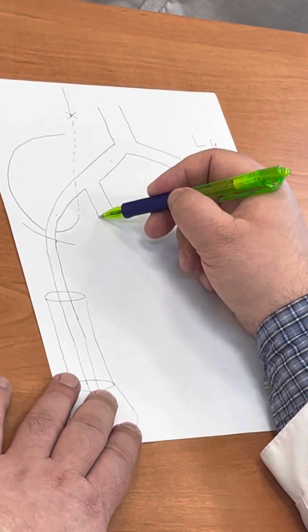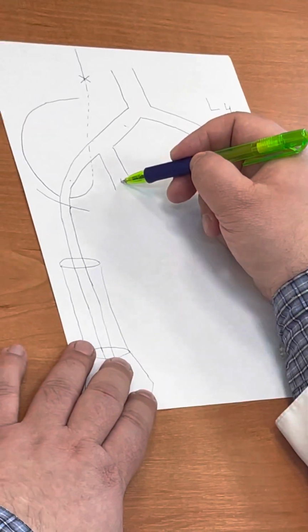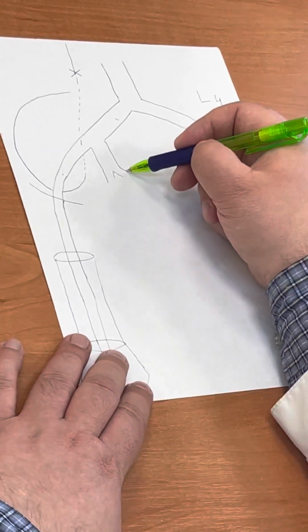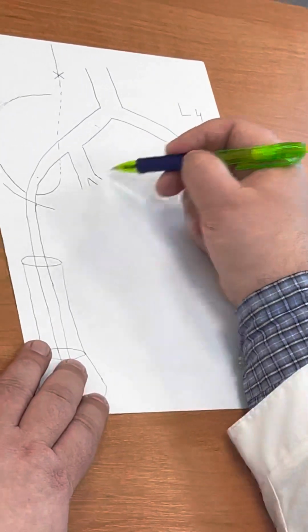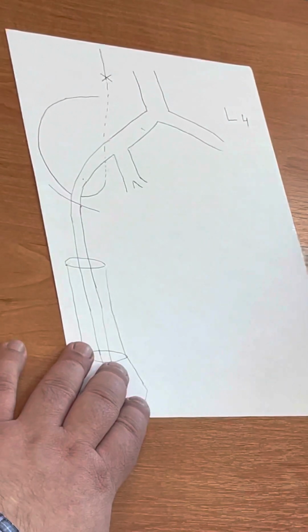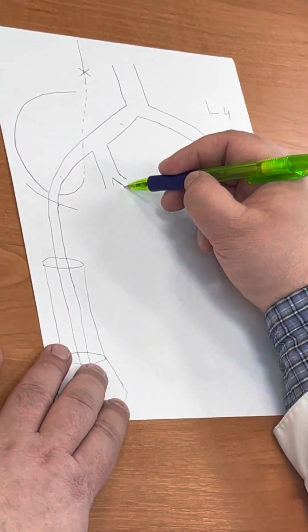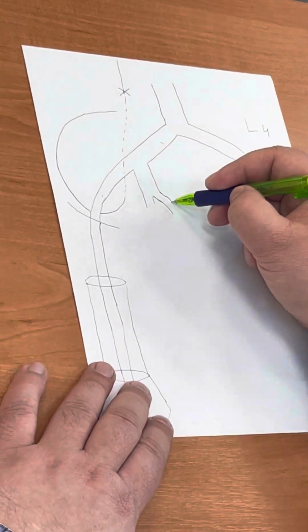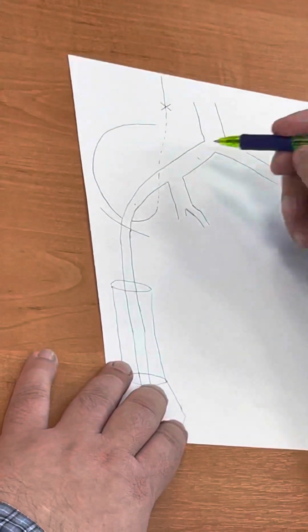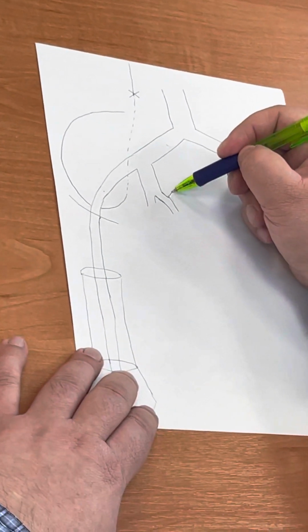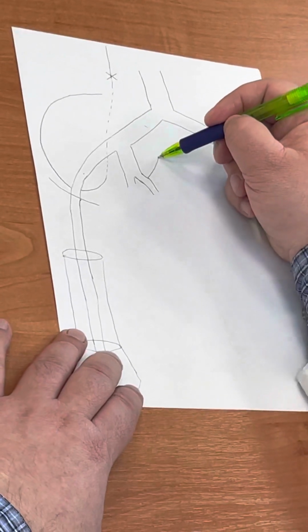Internal iliac usually subdivides into two trunks, anterior and posterior, and they give parietal and visceral branches. The posterior trunk gives only parietal branches. They are arteria iliolumbalis.